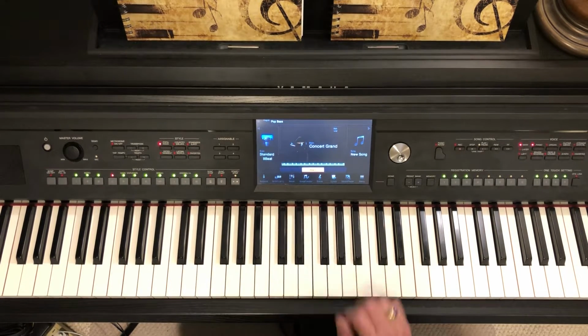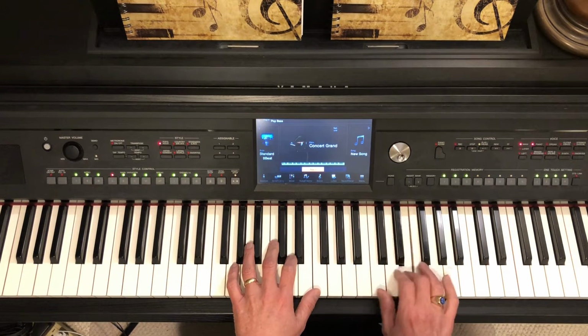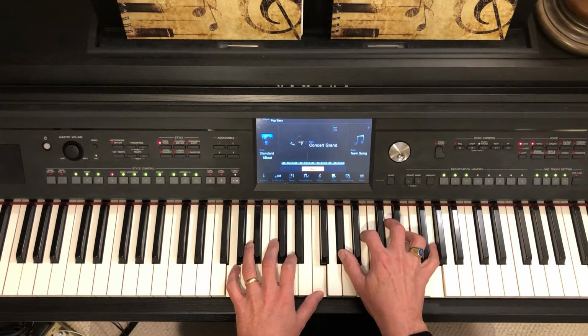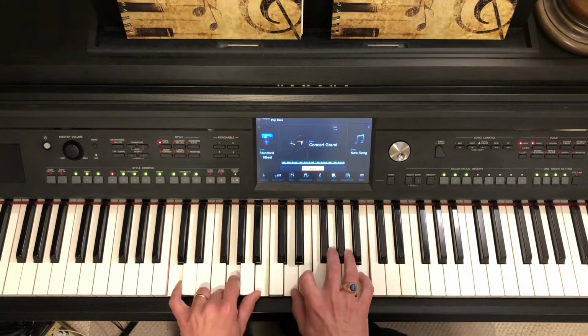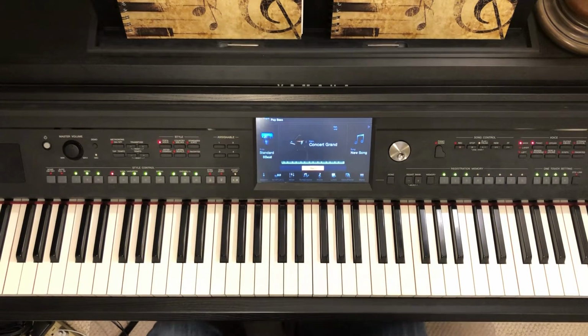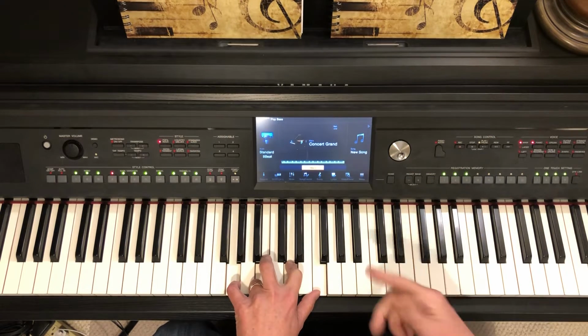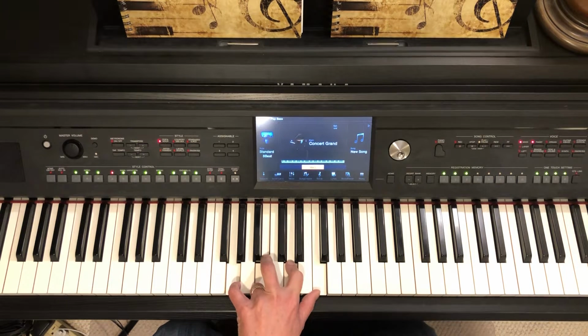Okay. So for a lot of students, to find the 13th, 8, 9, 10, 11, 12, 13, and the flat 9, might take a little while to compute that. So what we can do is simplify it. In the left hand we're going to play G7, basically, and the right hand is going to play a major triad built on the 6th scale degree of a G scale.